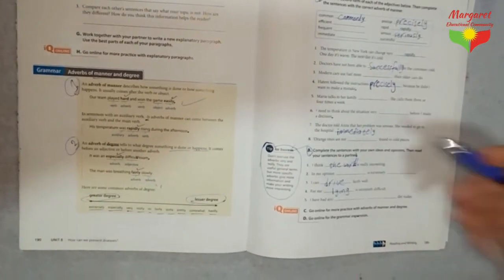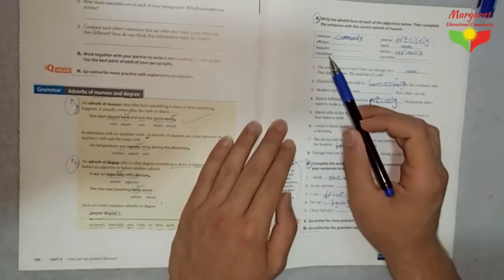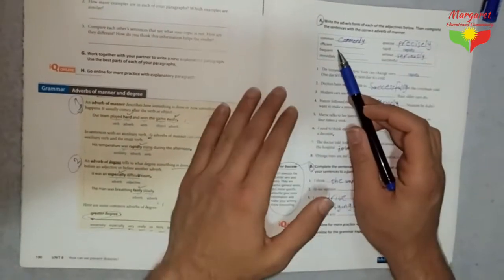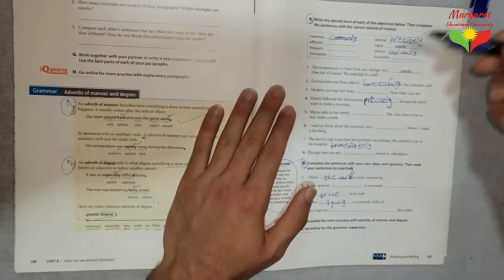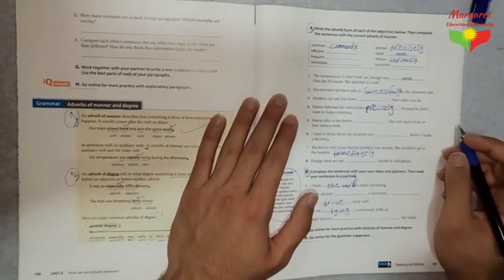My dears, we come to activity A. In this box, we have some adjectives. It is asking us to change these adjectives into adverbs. For some of them, we only have to add ly.